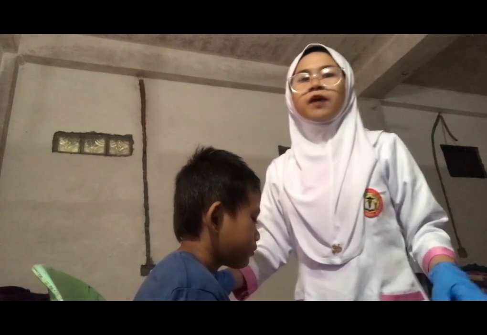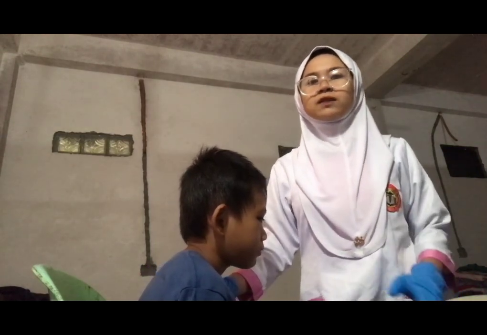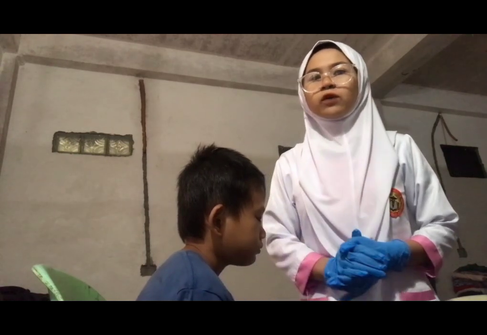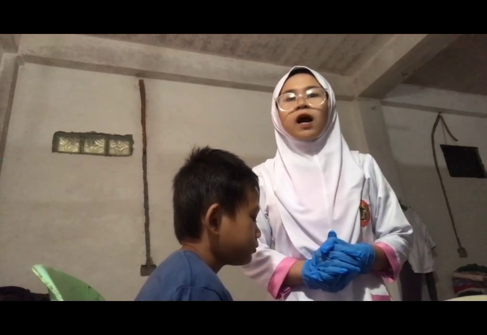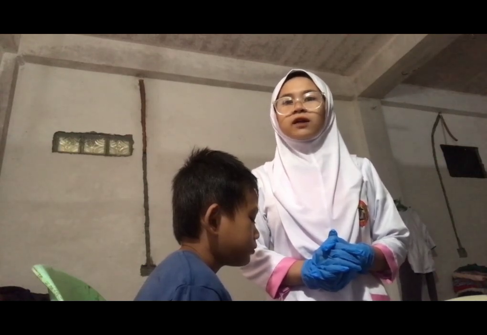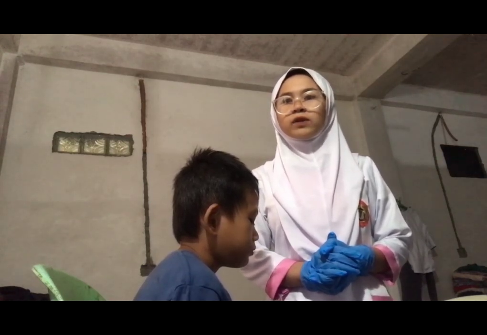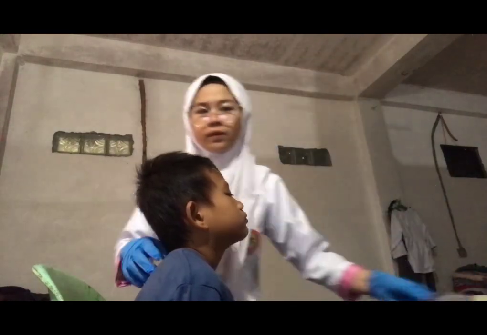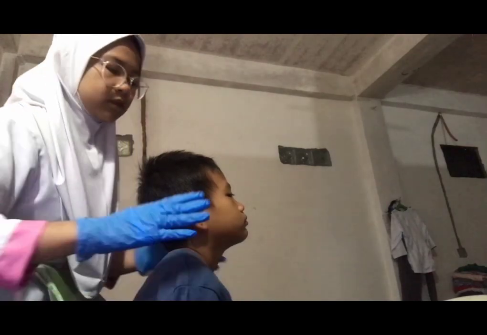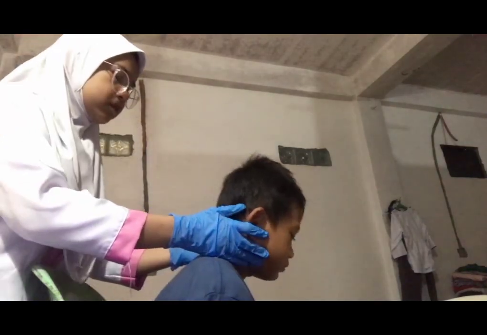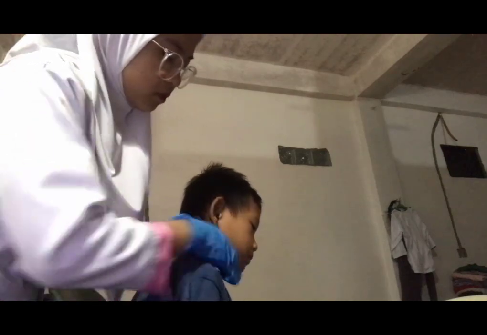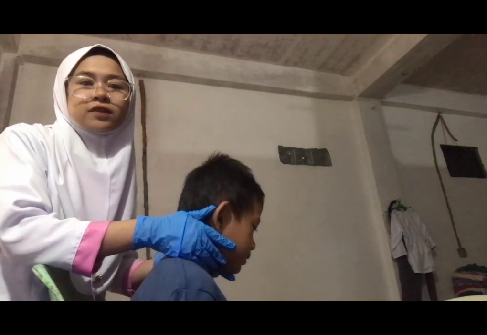So next, stand behind the client and ask him to bend his head slightly forward and to the left. Place your hands around the client's neck with the fingertips on the lower half of the neck over the trachea. Ask the client to swallow a sip of water and feel the thyroid nodes as they rise up. Repeat it to the other side.